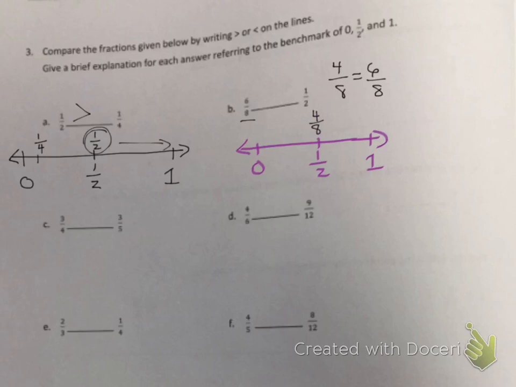I know that the next would be 5/8 and then 6/8. So I can estimate that 6/8 is going to be right about here, close to 1 whole, past 1 half. Now, 1 half is 1 half here, so it's definitely going to be right here. Now, which fraction is larger? Well, 6/8, because it's closer to that whole. So, boom. 6/8 is much larger.